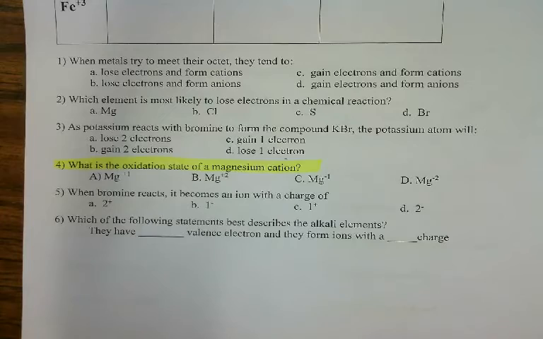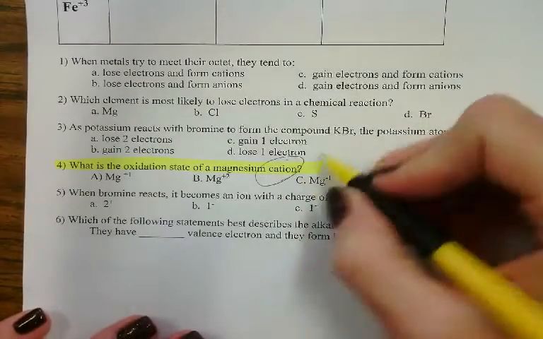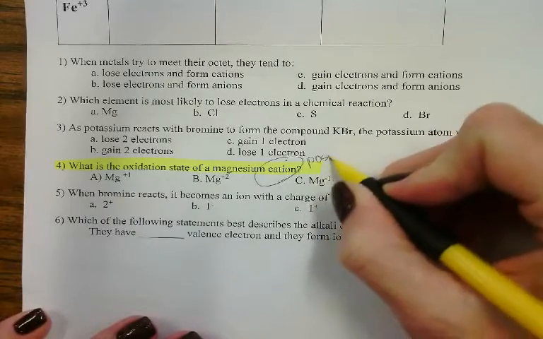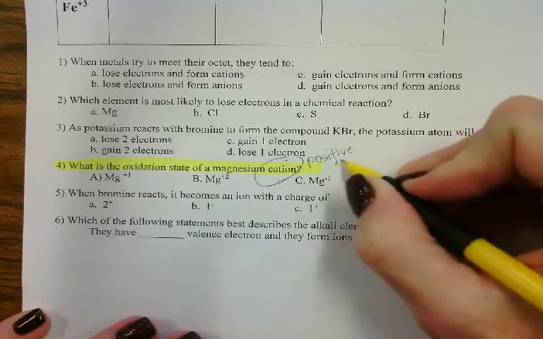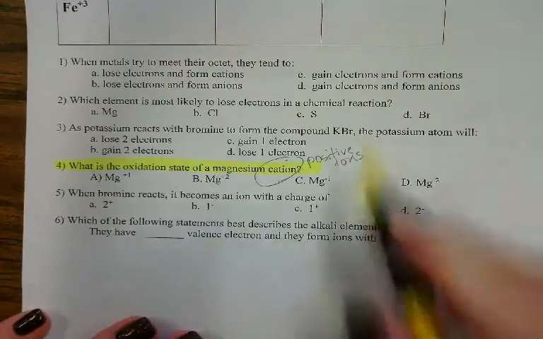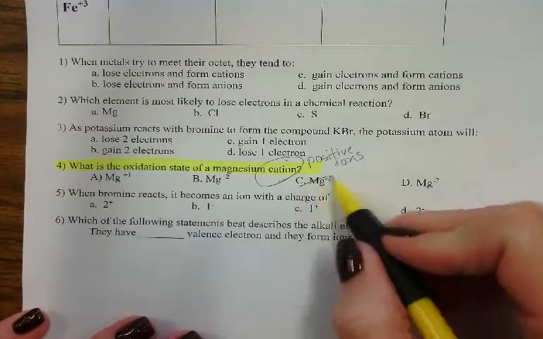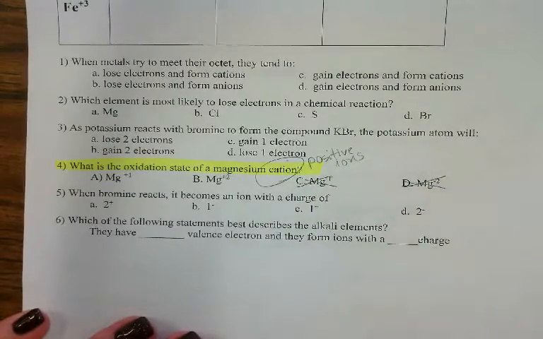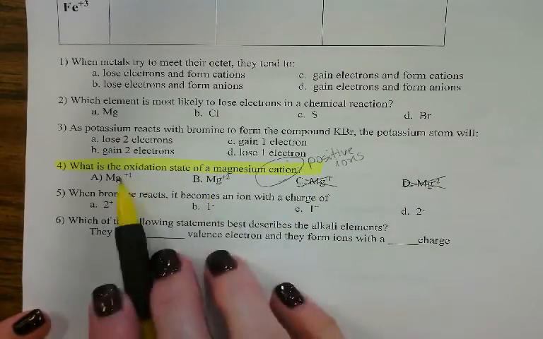Okay, go down here. What's the oxidation state of a magnesium cation? Well, we got a clue right there. Cations are positive ions. So if it's a positive ion, that takes that one out and takes that one out. So now all I have to do is figure out which one of these it is.